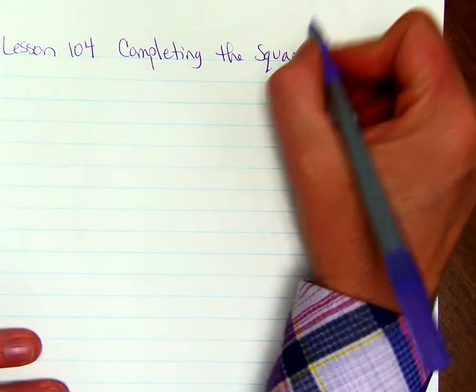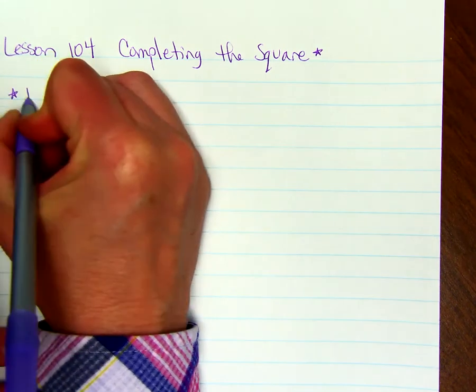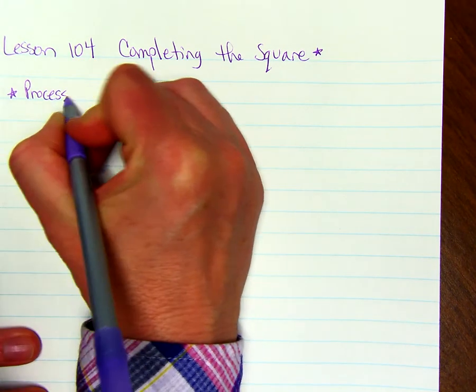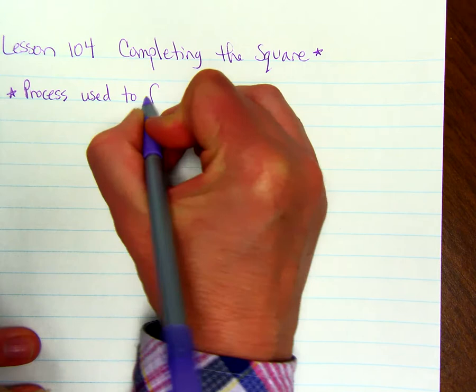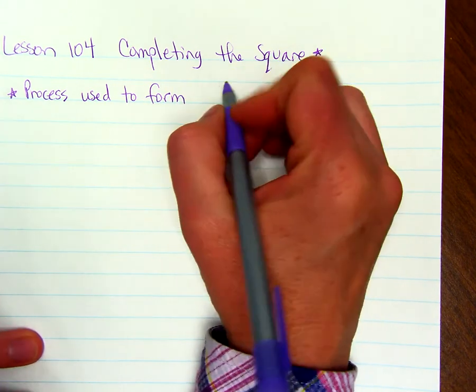Lesson 104, completing the square. Completing the square is just a process used to form a perfect square trinomial.